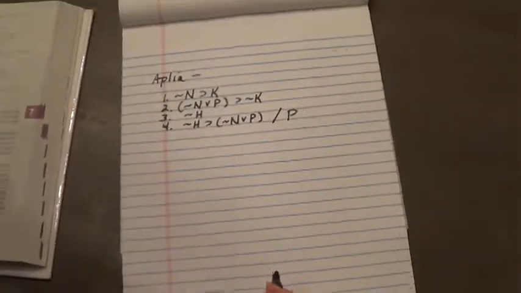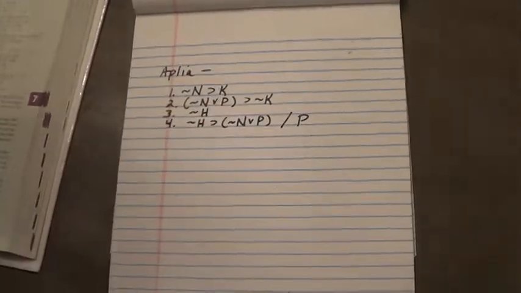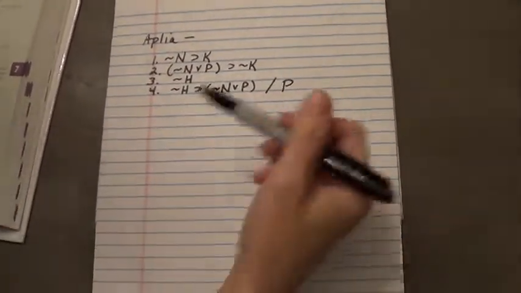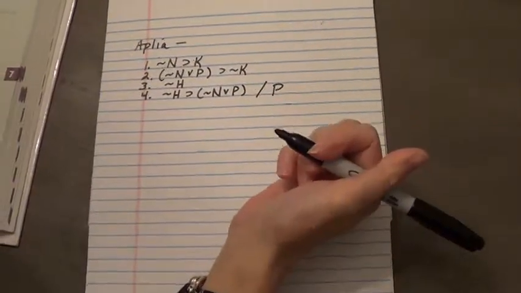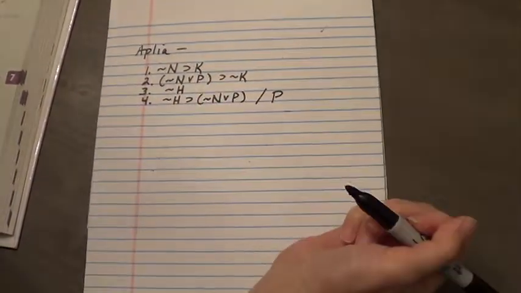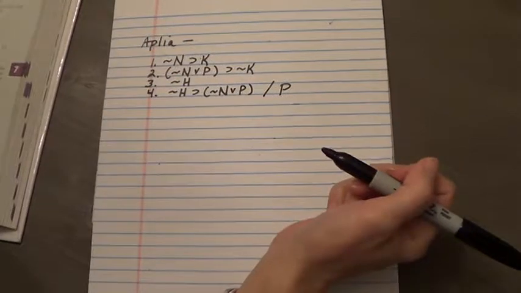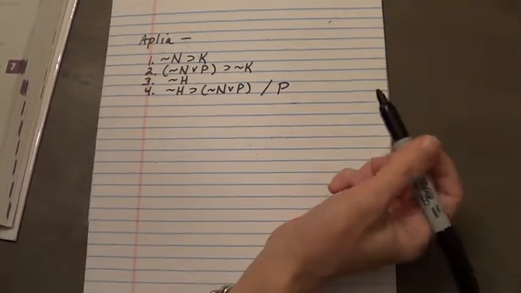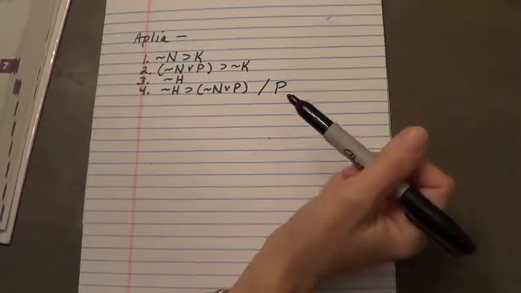All right, now the last one I'm going to do, this was the last one in Apley. I don't know if it was exercise 4 or 5, but this one is a little bit tricky, so I thought we would do it on paper here, and I'll get it started, and then you can finish it on your own.